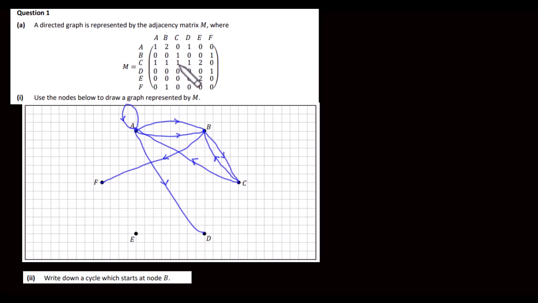We've got C to C, there's 1. So there must be a loop here at C. That's C to C. And then we've got C to D, there's 1. C to D. And then we've got C to E, there are 2. So from C to E we've got 1 here and another one like this. That's C to E. And then C to F, nothing.